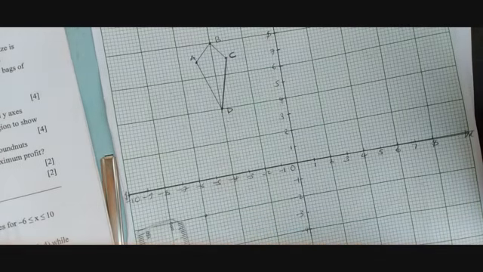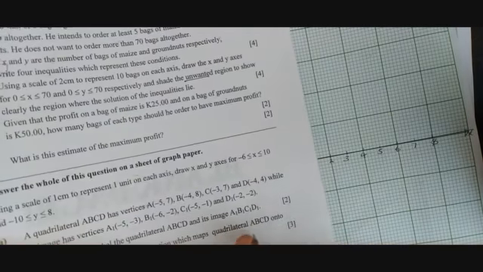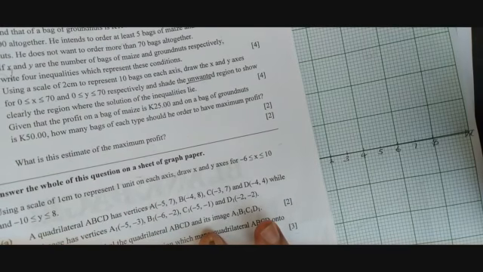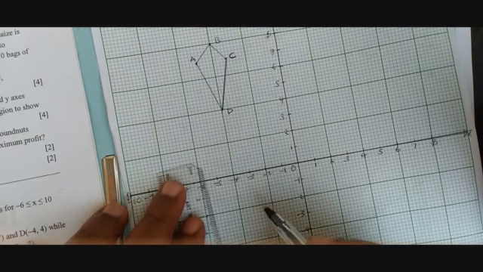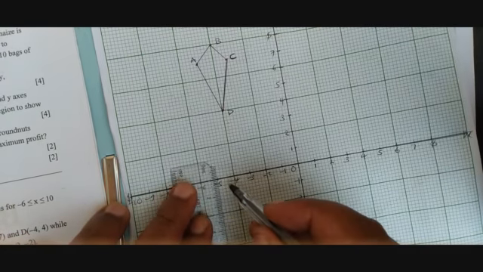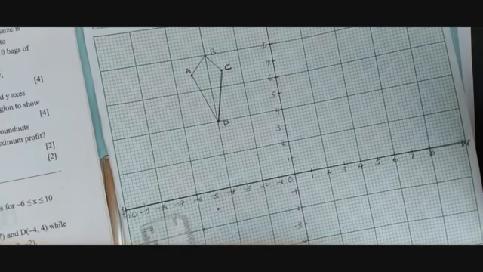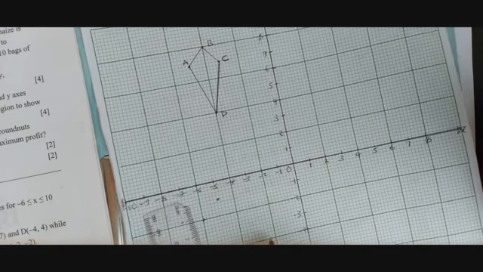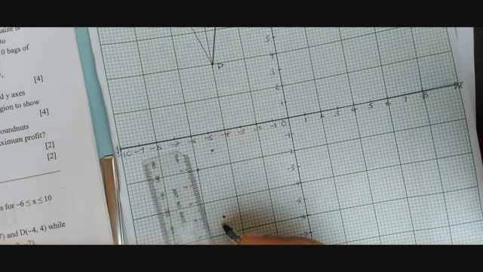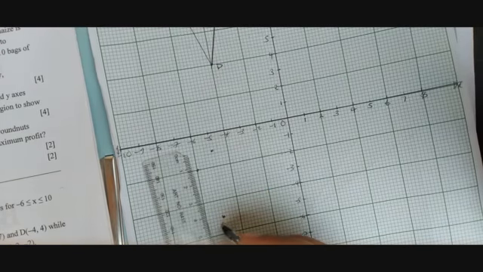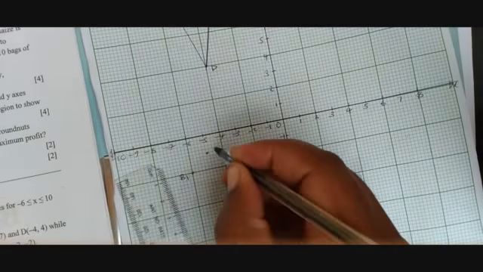The next one is -5, -1. It's here. Take note, this point is A1, and this is B1, and this is C1.